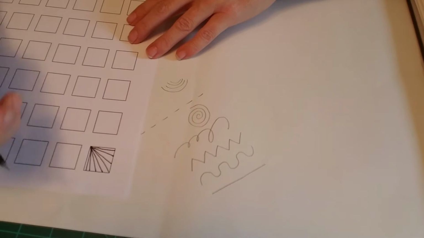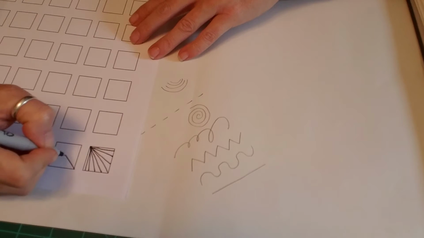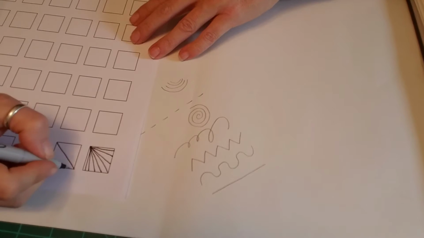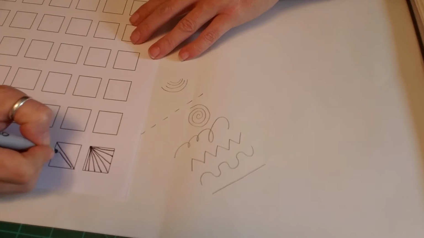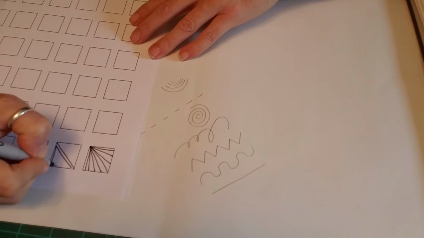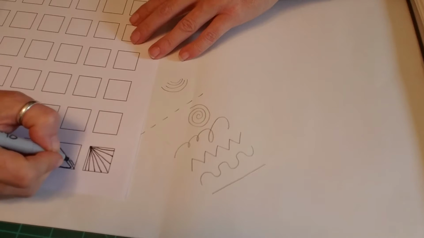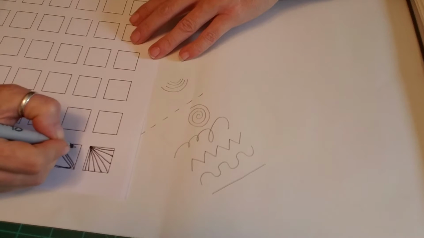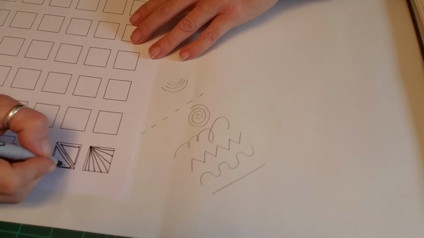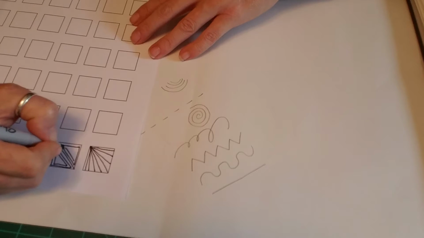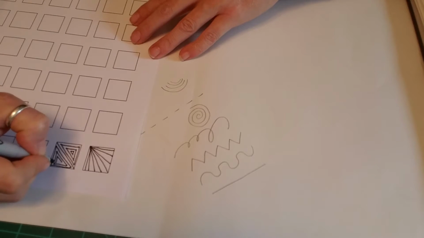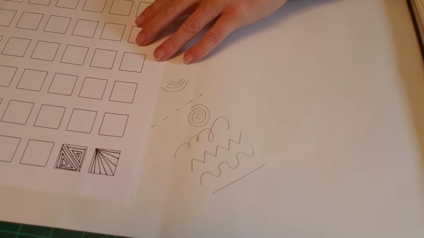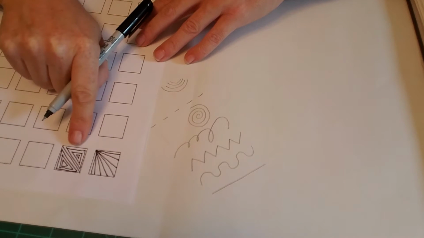Now, what else could I do? Well, I could go back to my diagonal again. And what if I did more? This is where pattern comes in. Another principle of design, not an element, but a principle: pattern. Just repeating, repeating, repeating. It's all about layers. Art is all about layers. It's not just one layer, it's lots and lots of layers. So just using straight lines, I've already come up with 2 different designs.